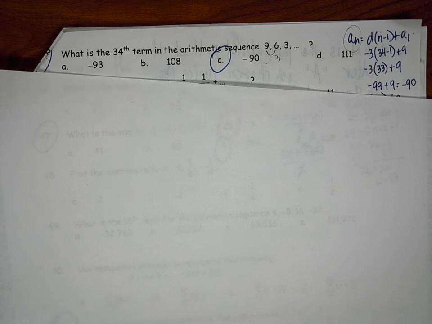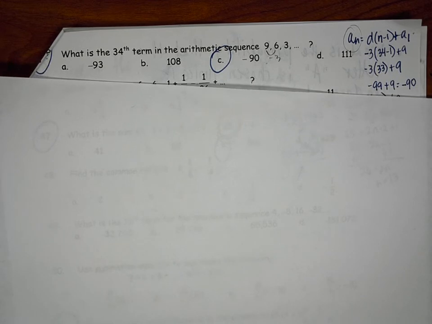Questions? Remember order of operations, PEMDAS: parentheses first, so simplify the parentheses. But if you distributed the negative 3 through, you would still get the same answer. It's just easier to simplify first.